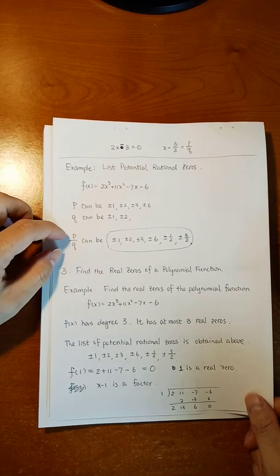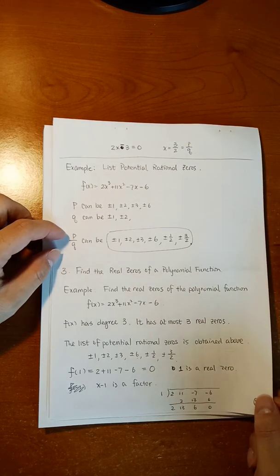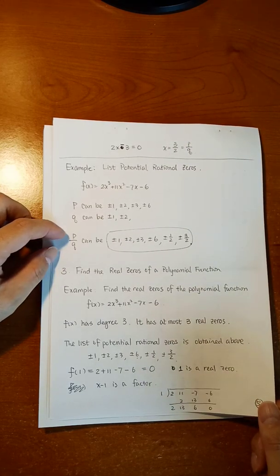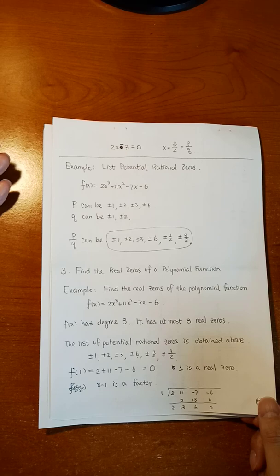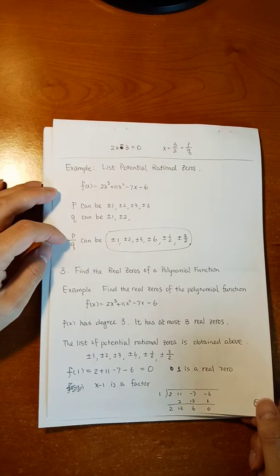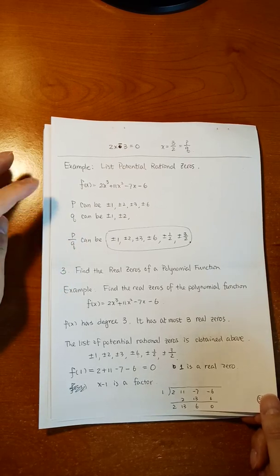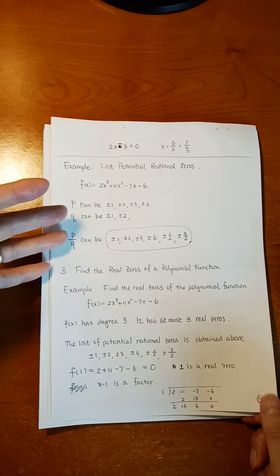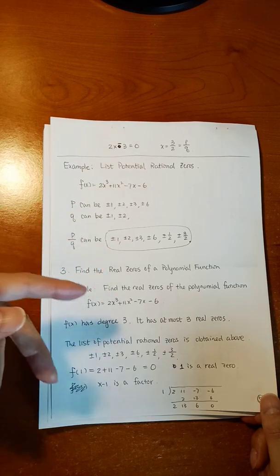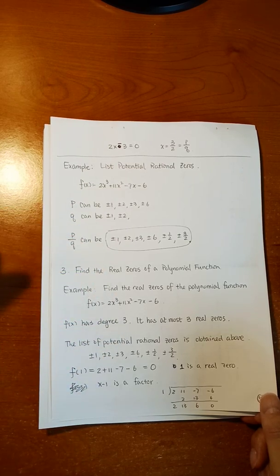When you have the list of potential rational zeros, you just try them. There's no other possible way for the rational zeros. If some of them satisfy the condition, they are the zeros.